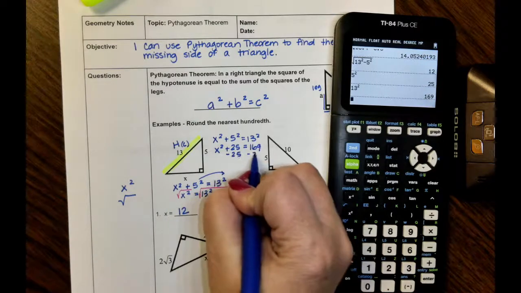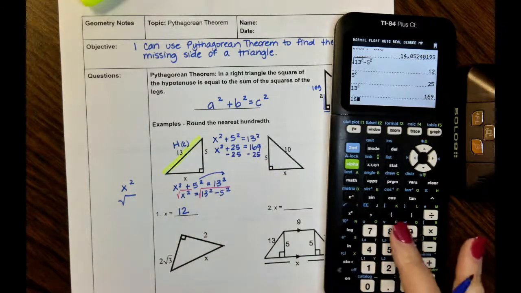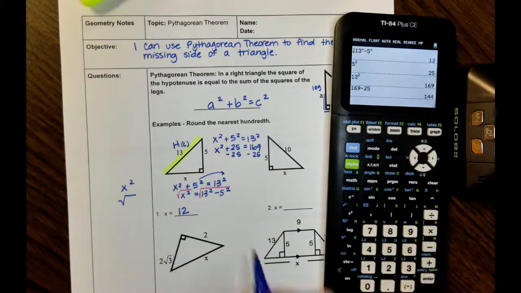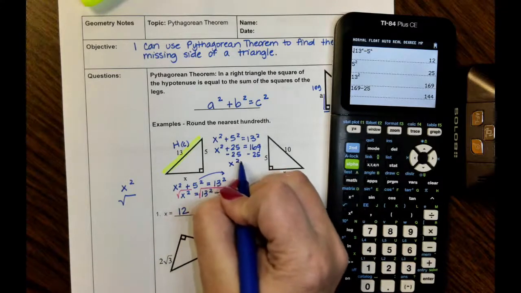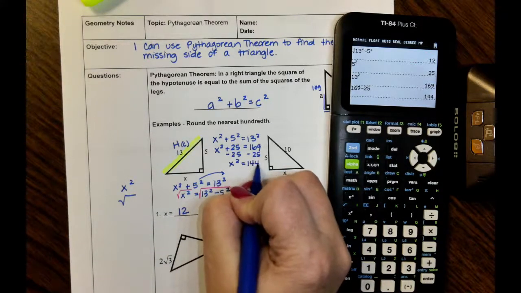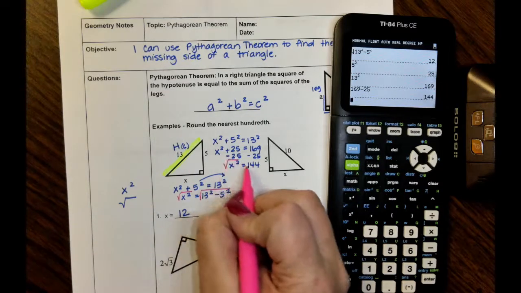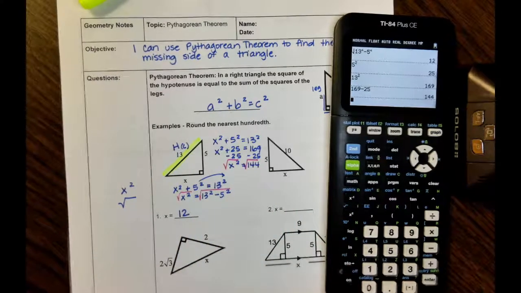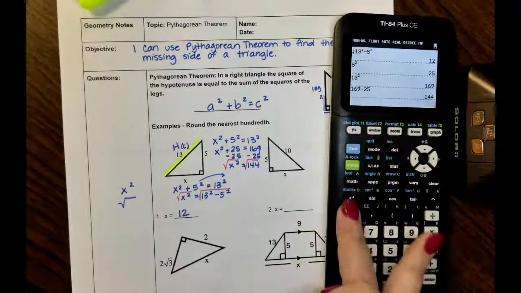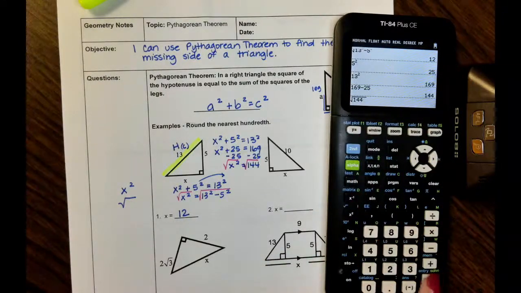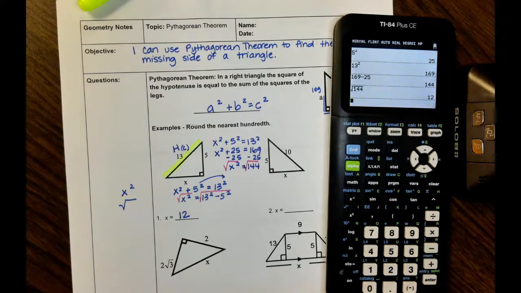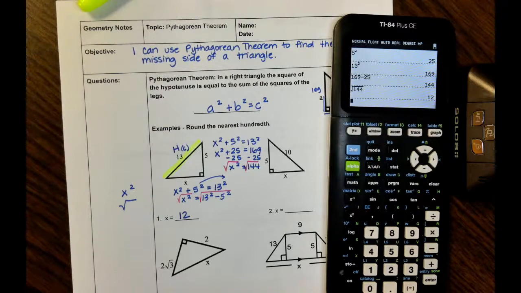So 169 minus 25 is 144. X squared is equal to 144. You are still going to take the square root of both sides even if you do it this way. So we take the square root of both sides, and the square root of 144 is 12. So either way, you get an answer of 12, whether you do it all in one step on your calculator or whether you do it in little mini steps, whichever one you need to do.